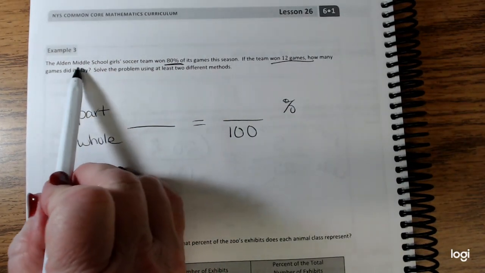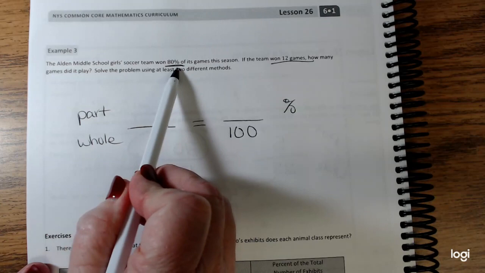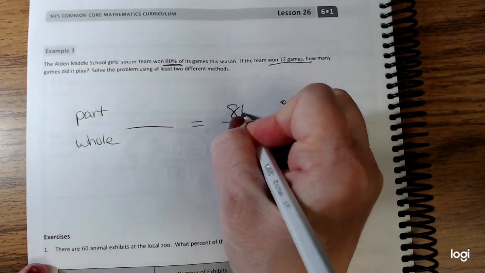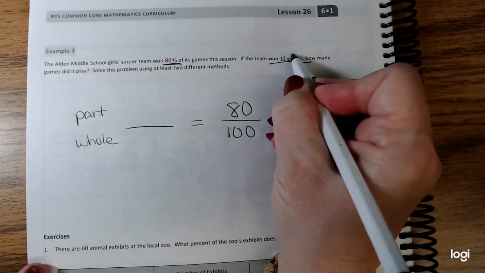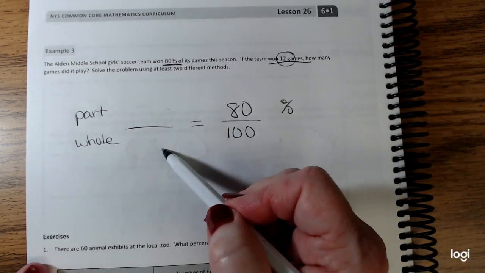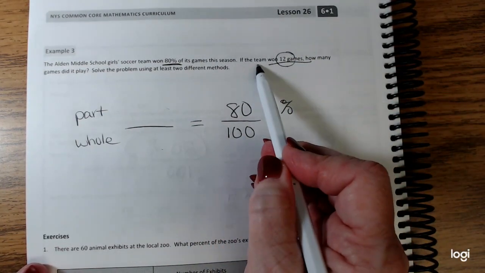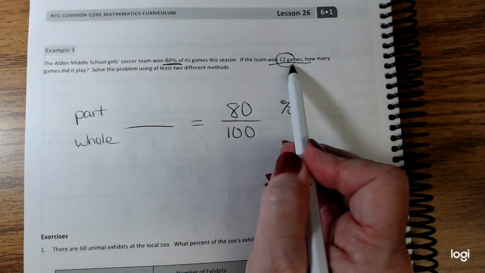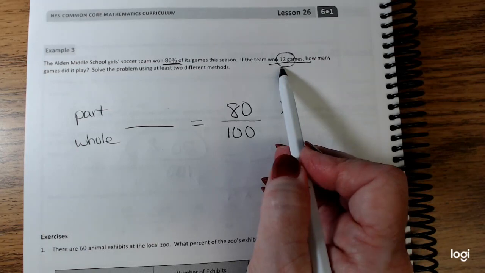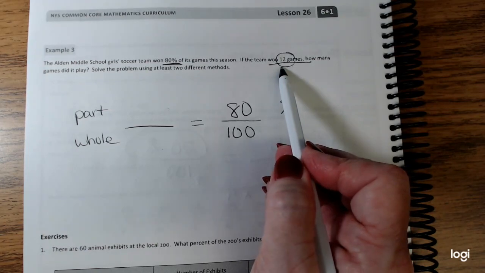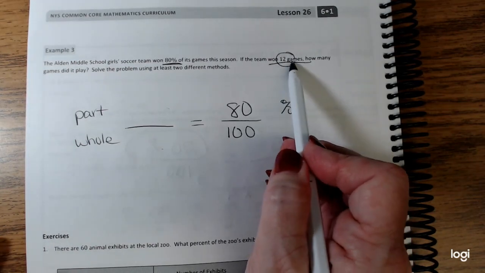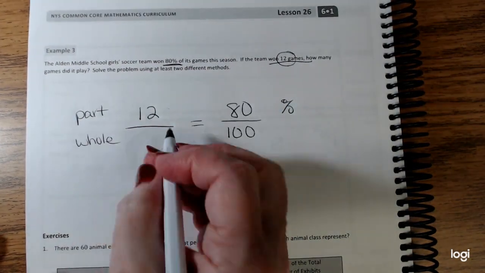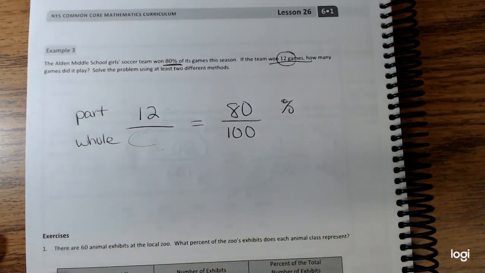All right, let's reread this. They won 80%. Where does the percent go? Over 100. Ooh, 12. Is 12 part or whole? If the team won 12 games, is that all of the games they played? Well, they probably lost some games. So we'll say that the 12 obviously has to be part of the games. So we need to find out how many games they played in all.